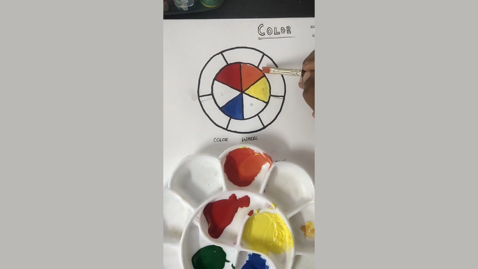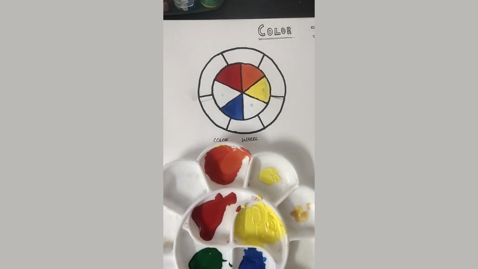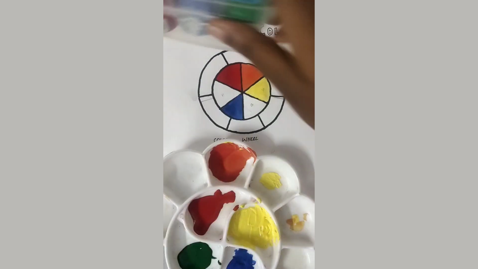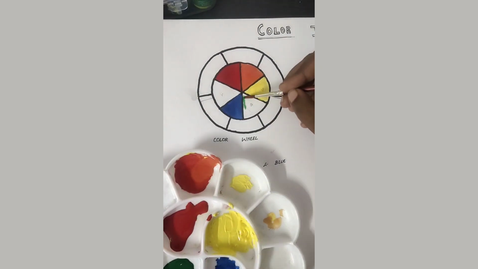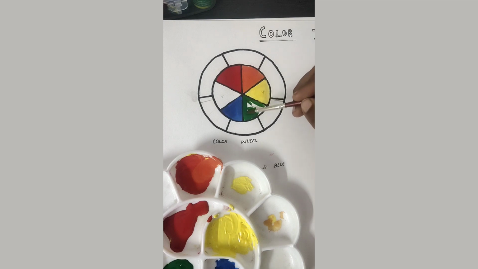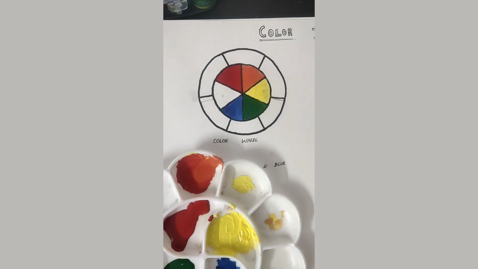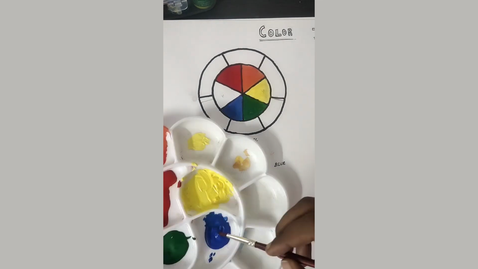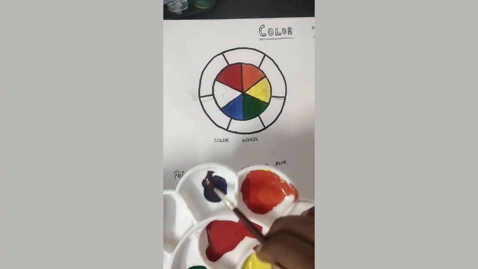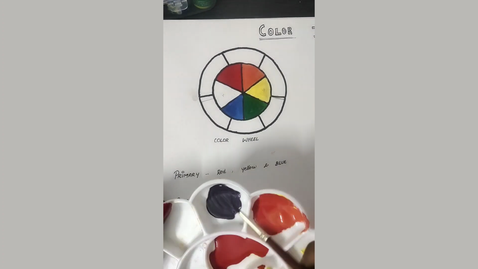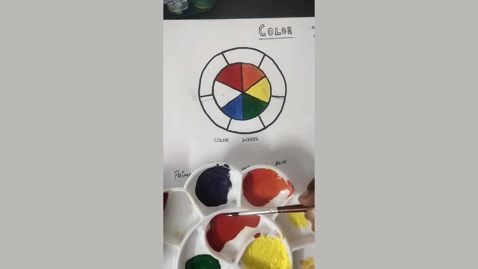I always recommend that a beginner make their own color wheel because you learn how to mix the colors in the proper proportion and you know where you can make changes. Color wheels are also available in the market, but making your own color wheel will teach you how to create new colors.